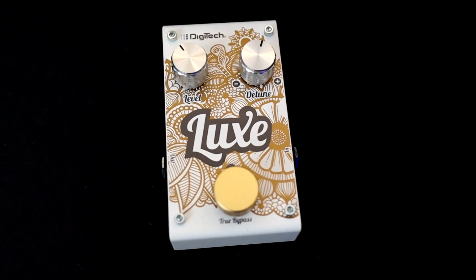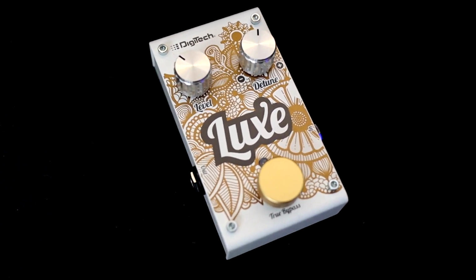Now with the meat and potatoes of the sound taken care of by the Fishman, the next pedal in the lineup is this Digitech Luxe, which kind of acts as a faux chorus pedal but without the swirliness. In fact, I think this is actually the detune function from the Digitech Whammy put in its own discrete little box. A really handy tool.